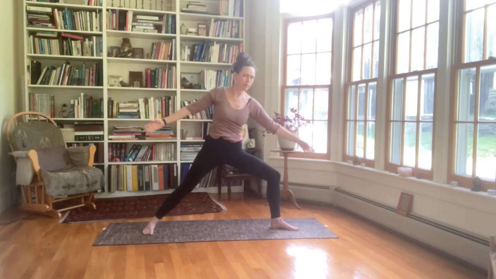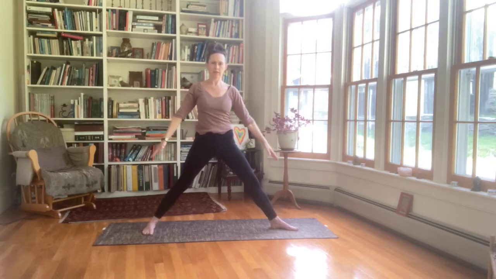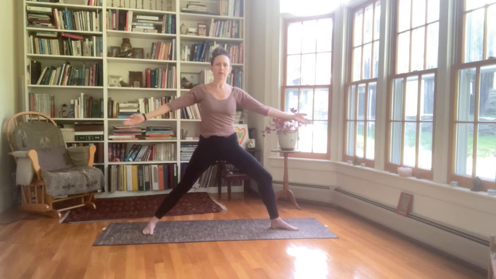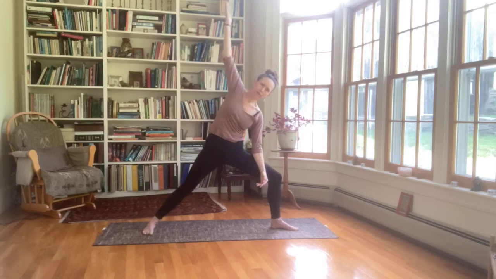Inhale, come up to the center with the right knee still bent. Then exhale, arms down, legs straight, center the spine and lift tall through the crown. Inhale, arms wide, bend the right knee, push it gently back. Exhale, side bend, right forearm down to the right thigh.